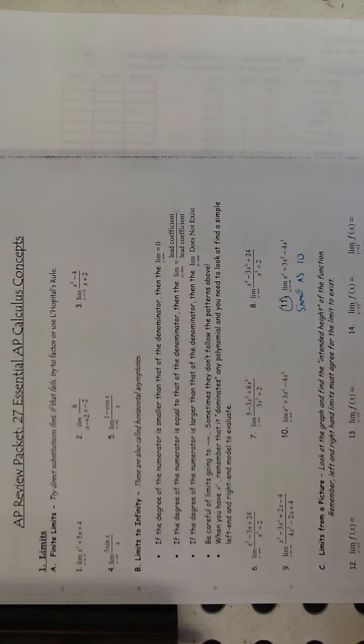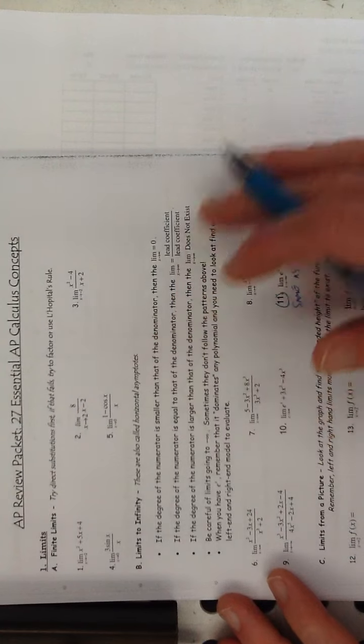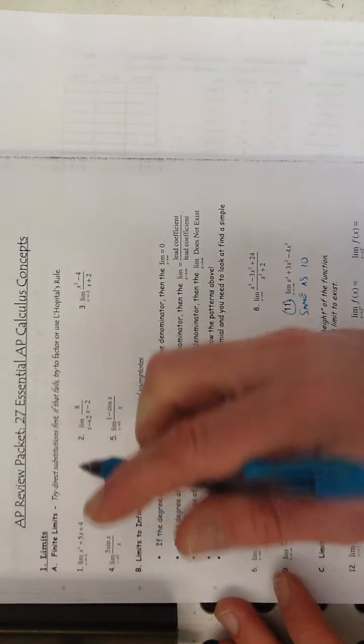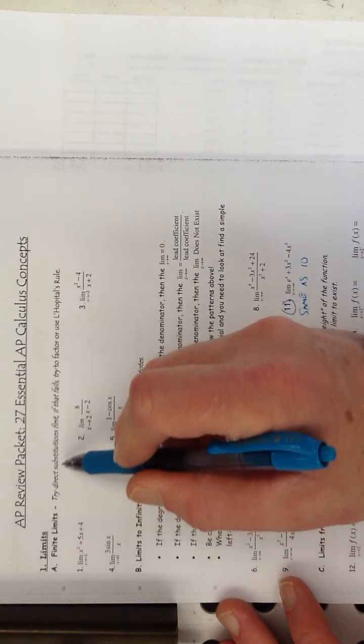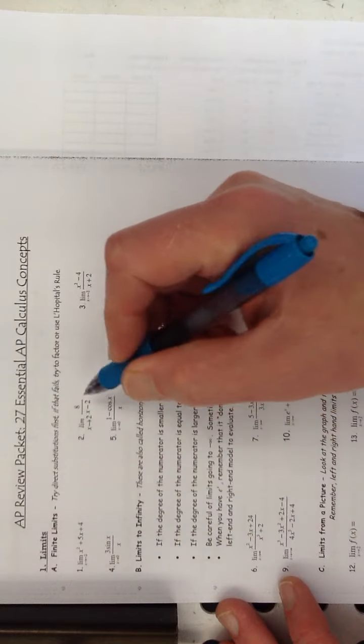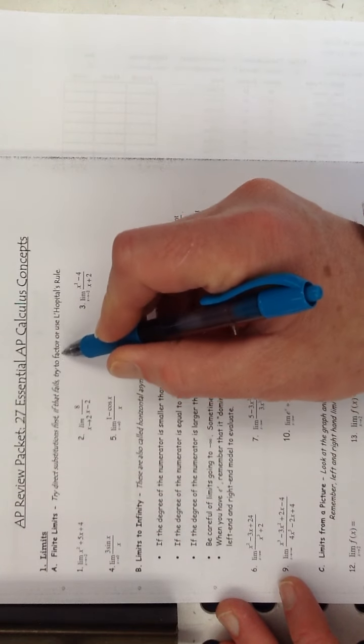Alright, AB Calculus students, going to get into this review. Going to do the first 30 here, starting with these limits. Good advice here: try direct substitution first, and then if you get 0 over 0 or infinity over infinity, you can maybe factor or use L'Hopital's rule.